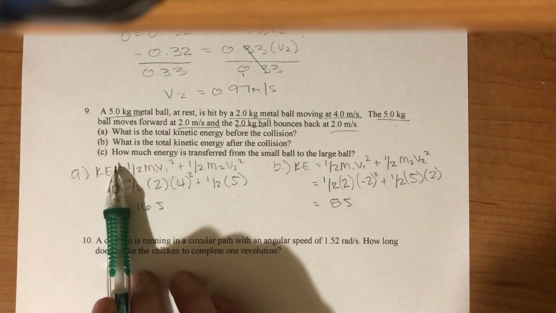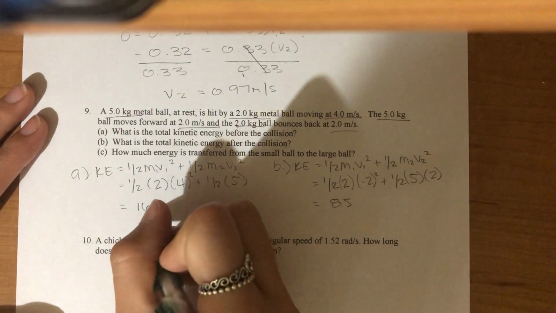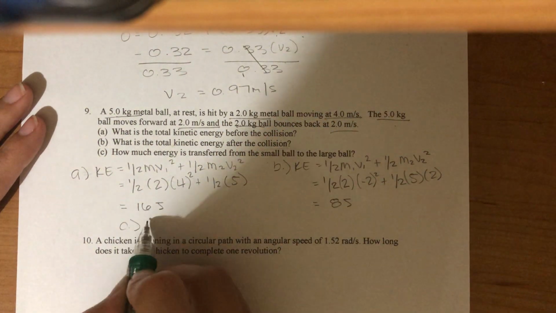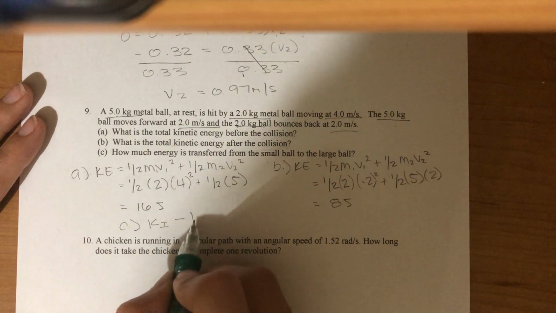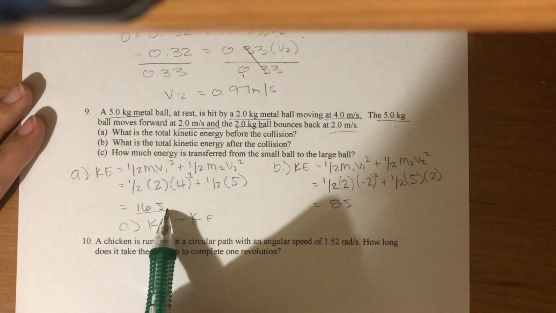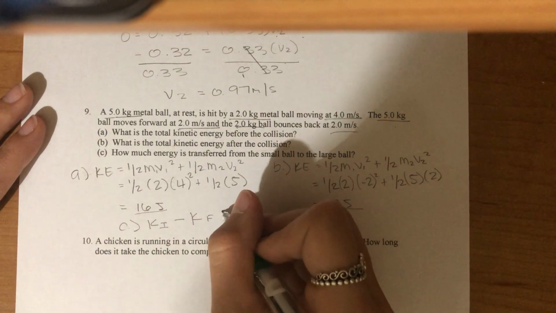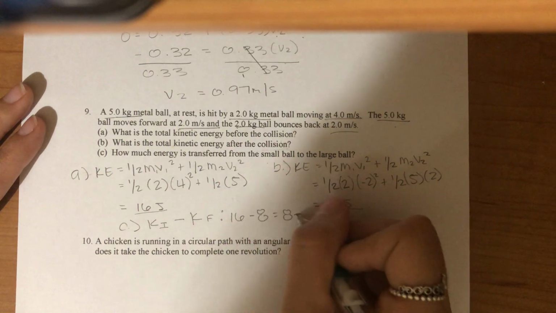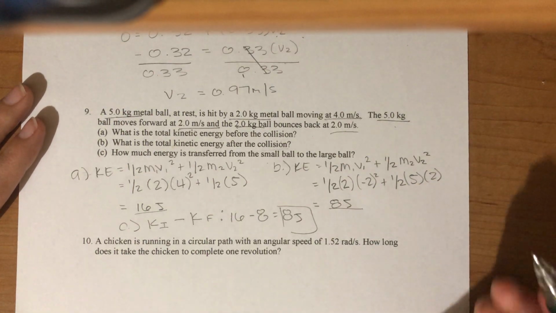So the last question is asking how much energy is transferred from the small ball to the large ball. And in this case, we're going to follow this equation, which is the kinetic energy initial minus the kinetic energy final. And that would be before and after. So it'll equal 16 minus 8, which is 8 joules for the total amount of energy transferred.